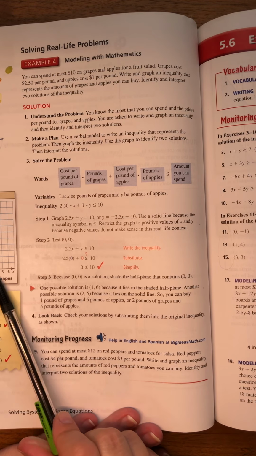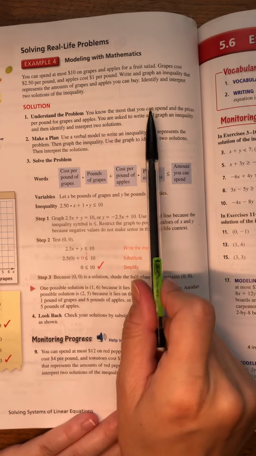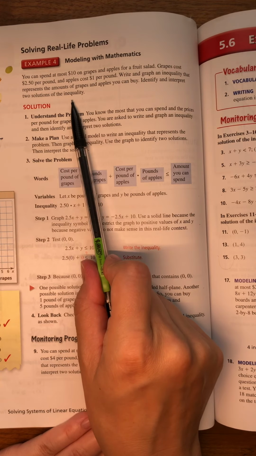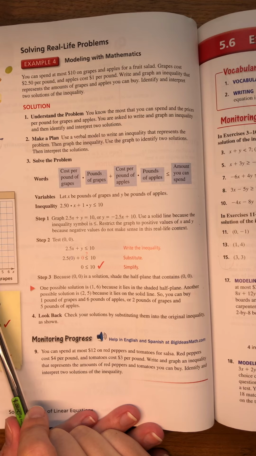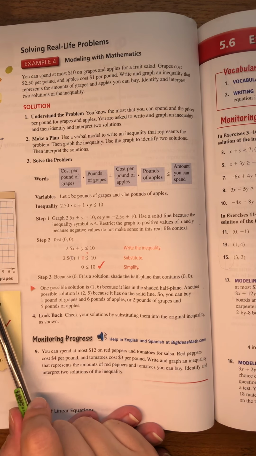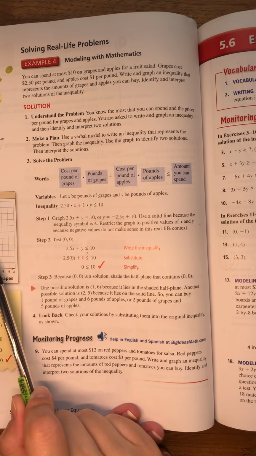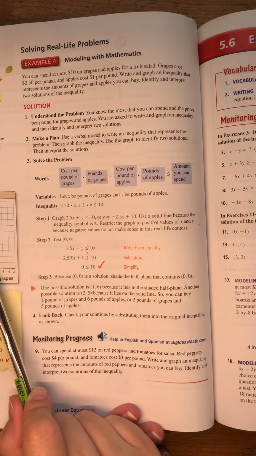Okay, our next step is now we want to find and interpret 2 solutions of the inequality. So you can pick any points you want that make the inequality true. You can pick any point in this shaded area, or you can even pick a point that's on the solid line. So let's talk about these 2 points that they picked here.